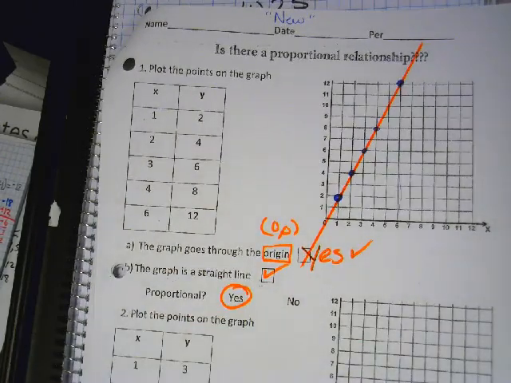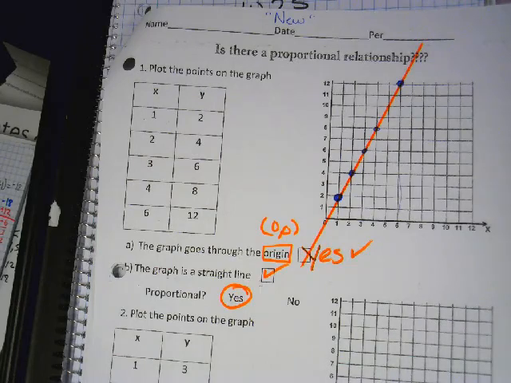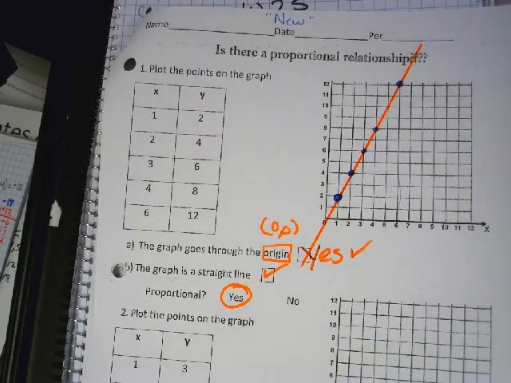So if these 2 things happen, if it goes through 0, 0. Now they didn't give me 0, 0, but when I made the line longer, it does go through 0, 0. And it's a straight line, that means it's proportional, which means there is an equation to be written.